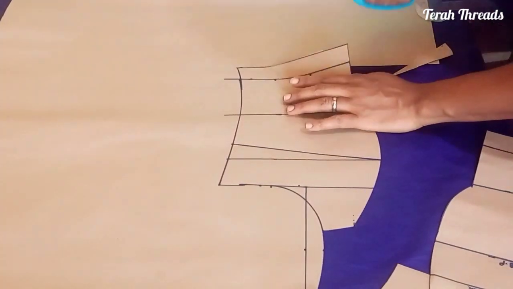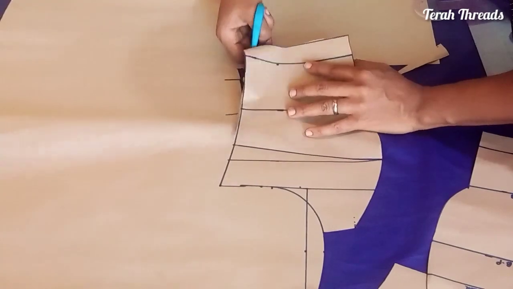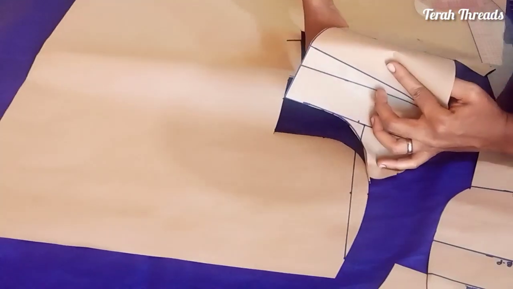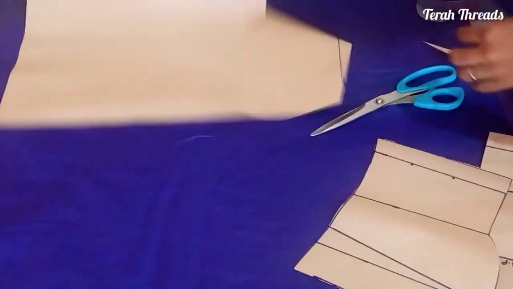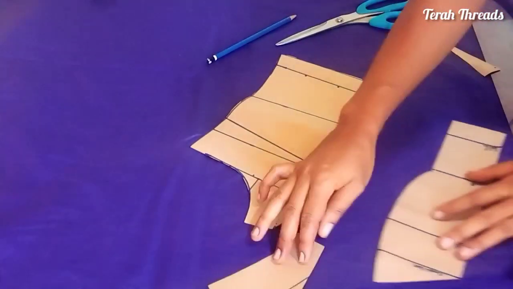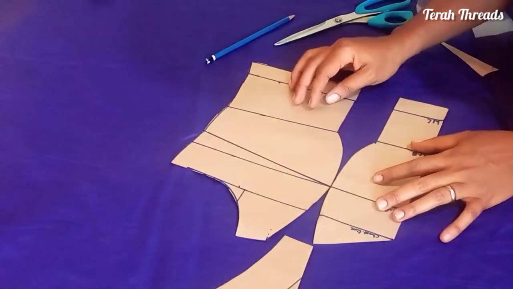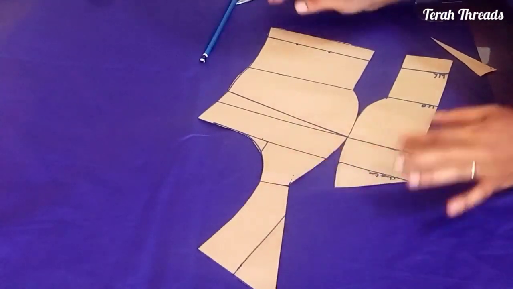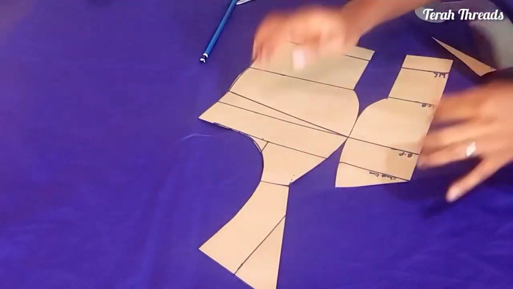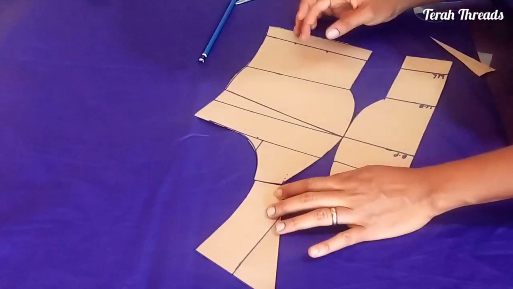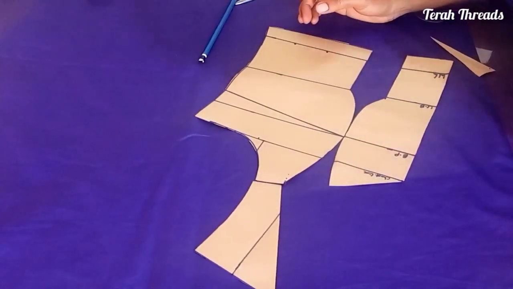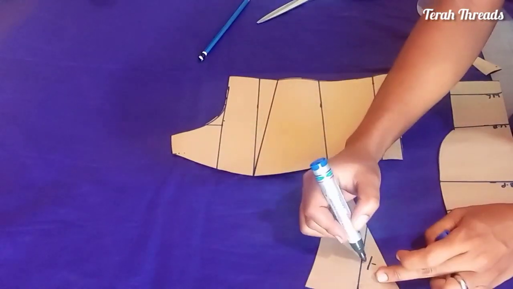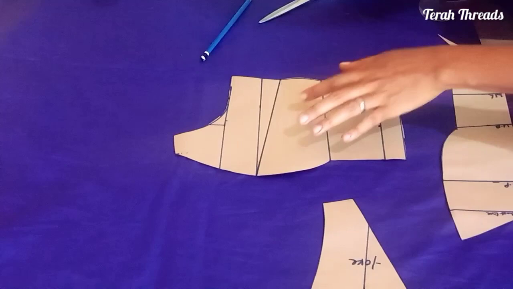Then we'll cut out the other side panel. So this is what we have. We have 3 pieces for the front, and this upper one is just like the yoke. You can call it the yoke. If you like, you can cut it together with the side panel, or you cut it separately. You can cut it together when cutting the fabric, if it will work for you that way.